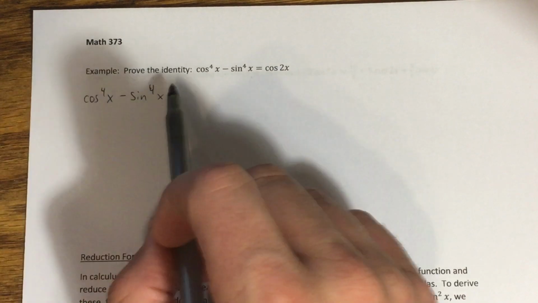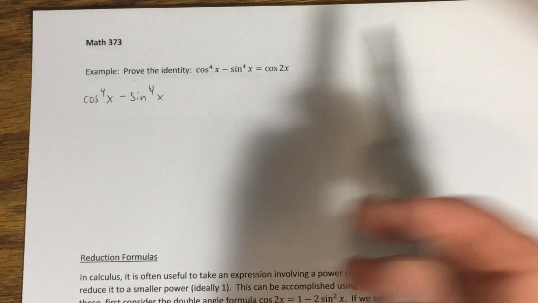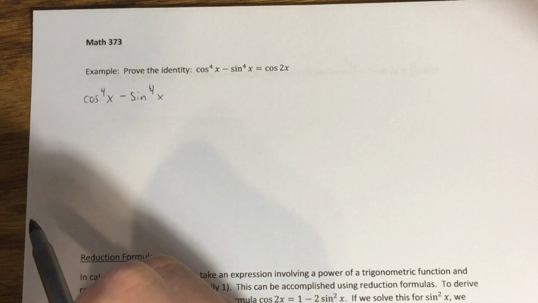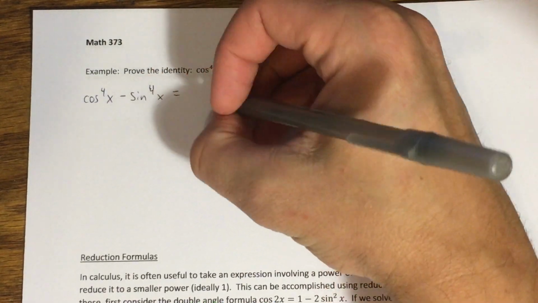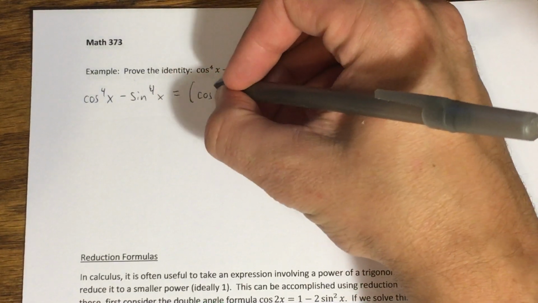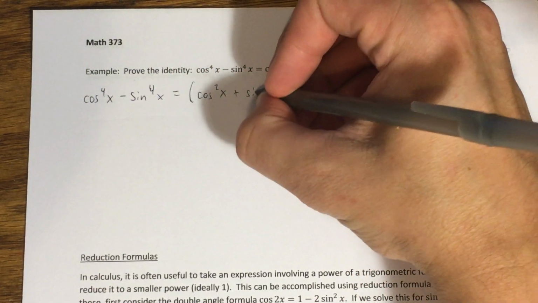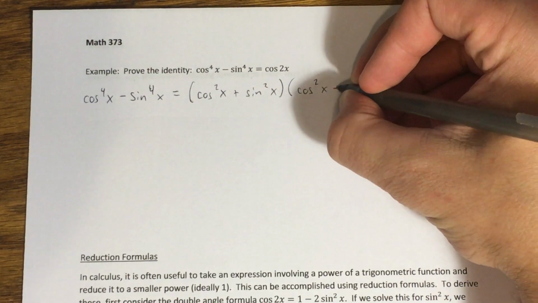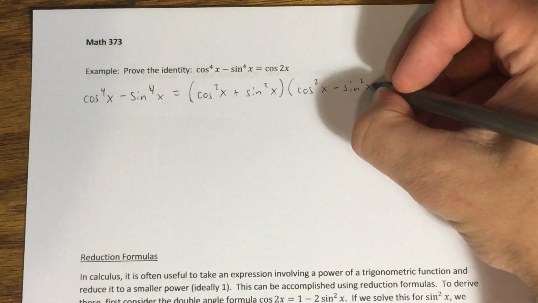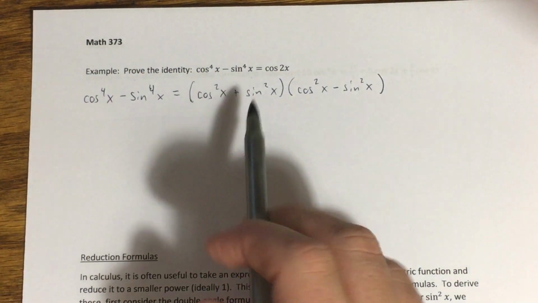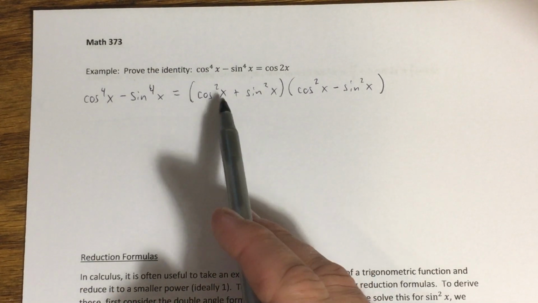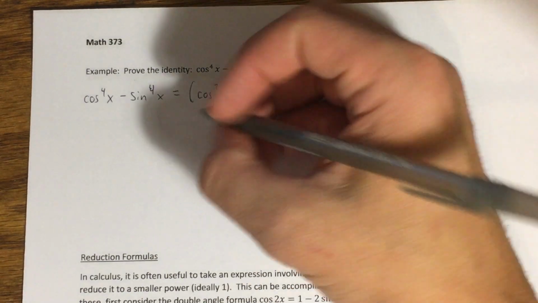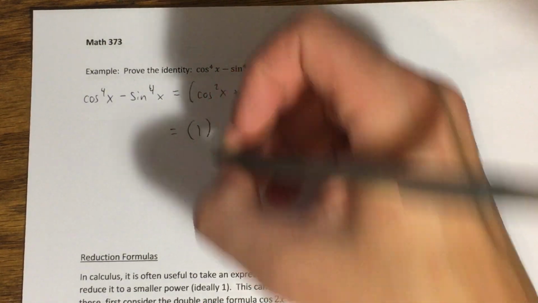If you've been working at factoring polynomials a lot, you may recognize the form of this thing. It's kind of like a to the 4th minus b to the 4th. That's technically a difference of squares. This thing is going to factor to cosine squared of x plus sine squared of x times cosine squared of x minus sine squared of x. Okay, now looking at each one of these expressions, this should look really familiar. Cosine squared plus sine squared by the Pythagorean identity we know is equal to 1.